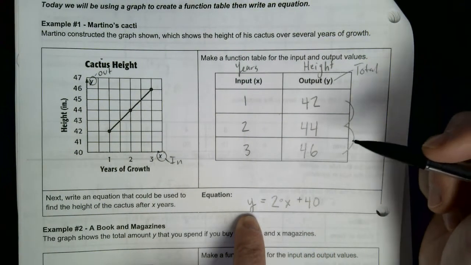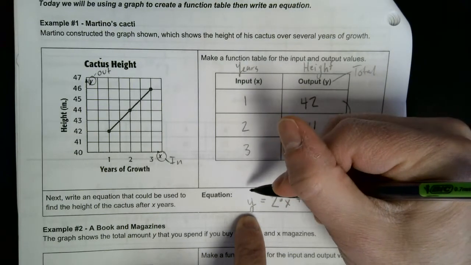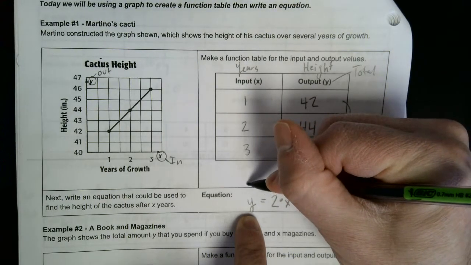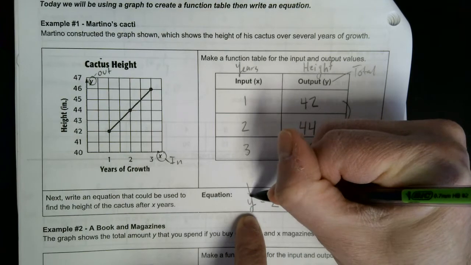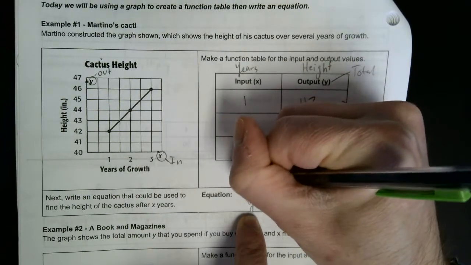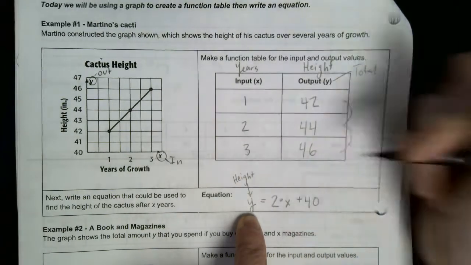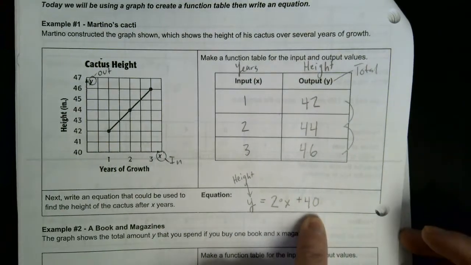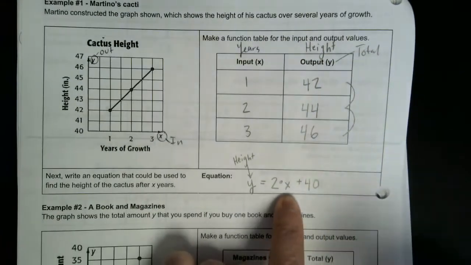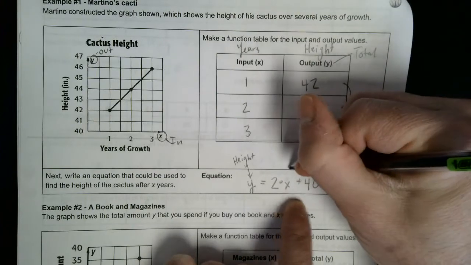So let's think about what this equation means. We're just going to label this, because when you label it, it helps to think about what each part would be equal to. Y, of course, is the height of the cactus. The x, of course, and we've already labeled it, x is years.